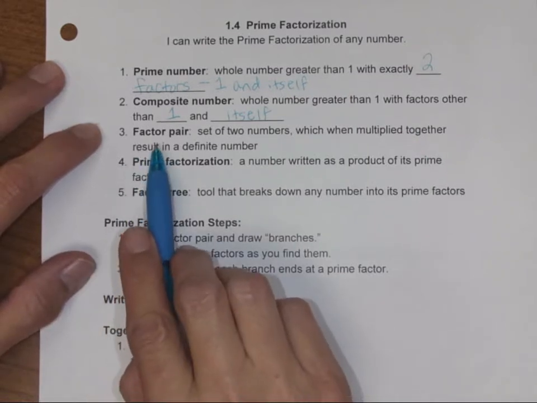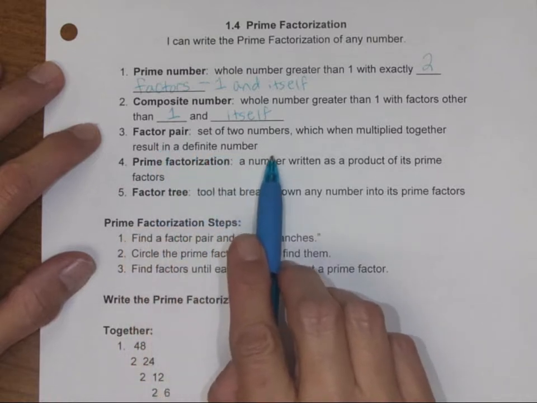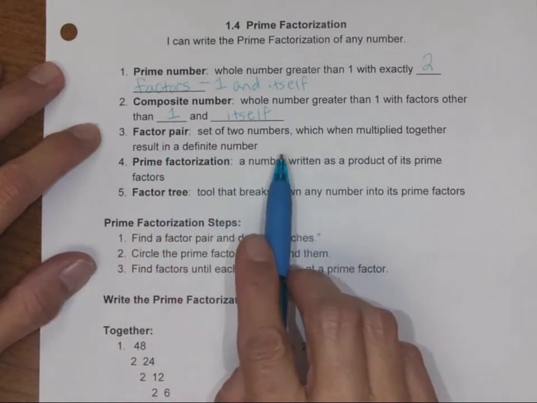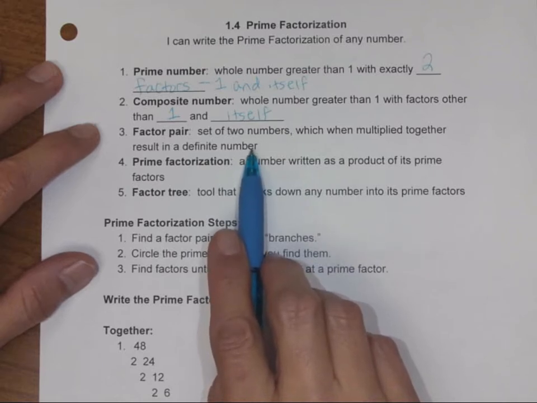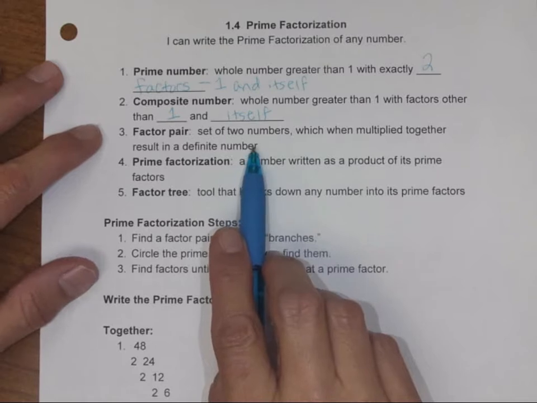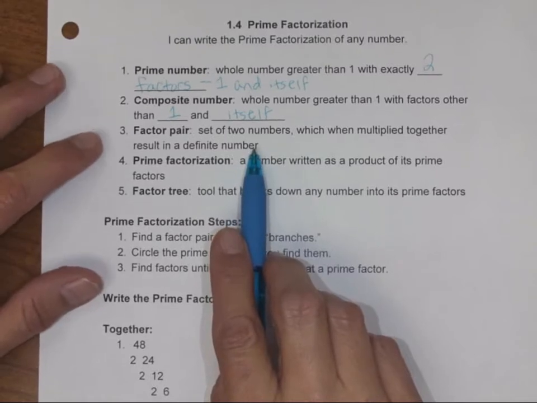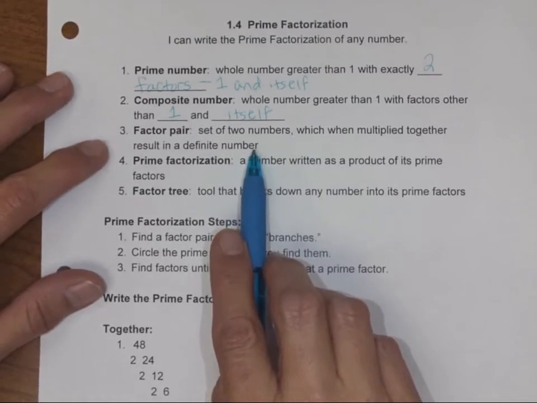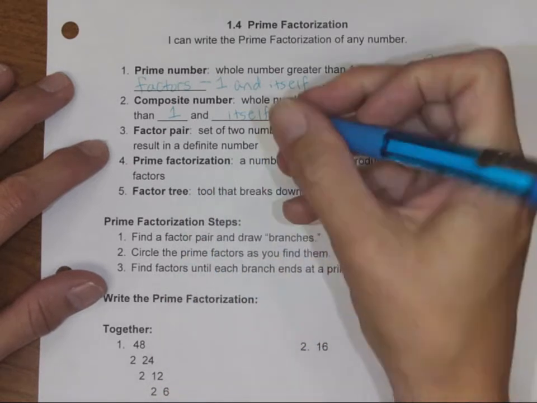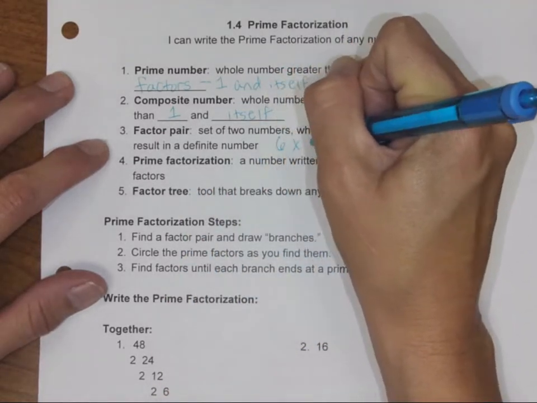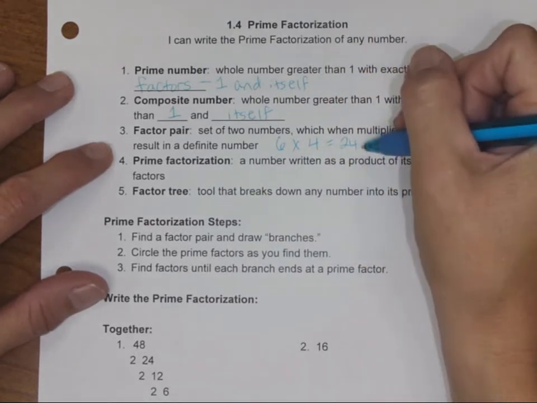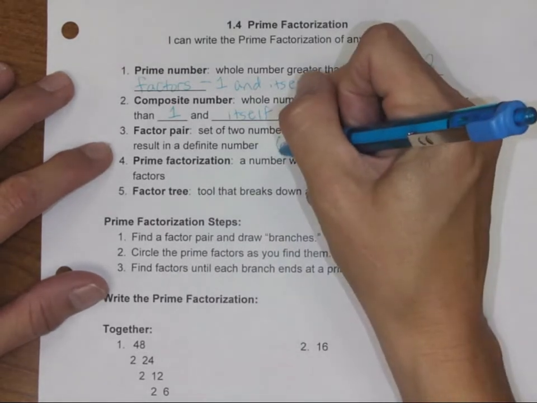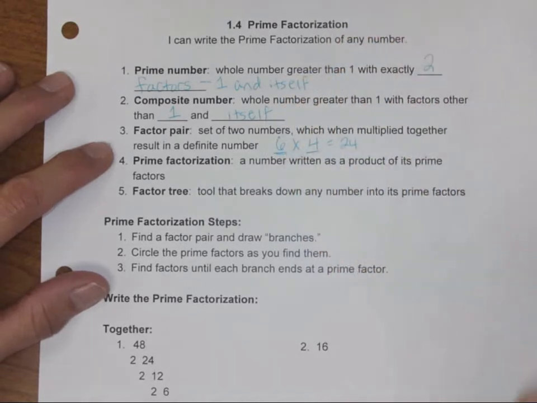Okay, definition of a factor pair. Set of 2 numbers which when multiplied together result in a definite number. In other words, 6 and 4 are a factor pair. It is a factor pair of 24. Why? Because 6 times 4 equals 24. I'll write that down. 6 times 4 equals 24. So the factor pair of 24, or a factor pair, is 6 and 4.